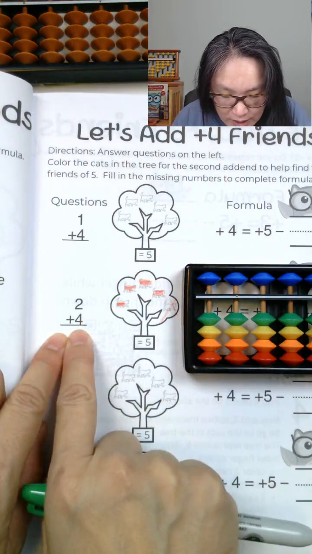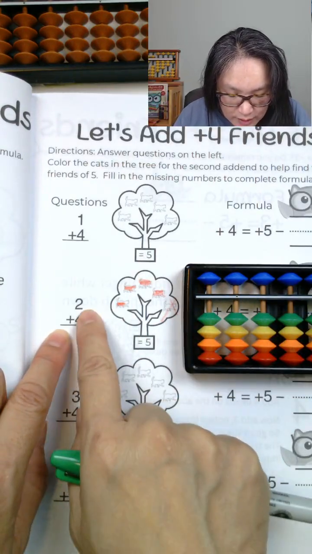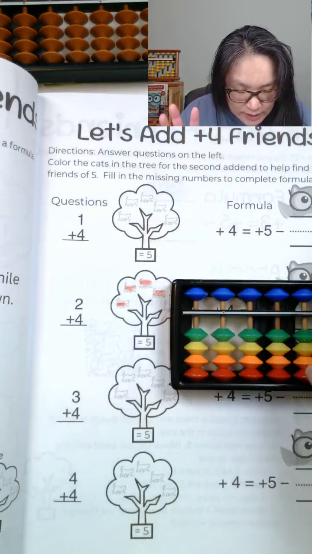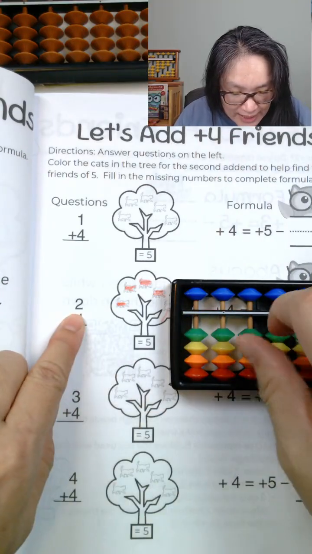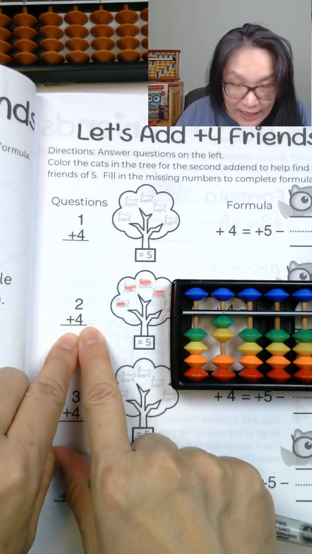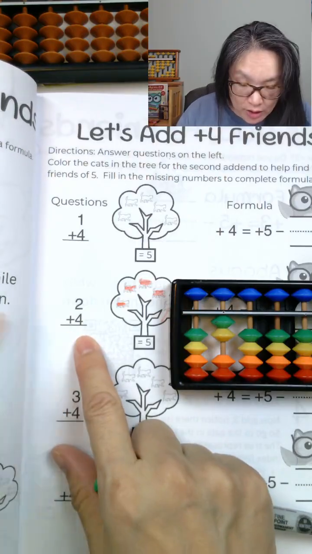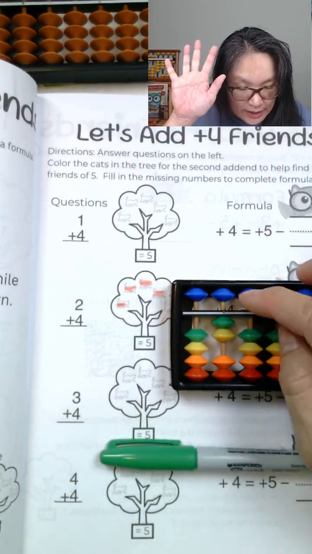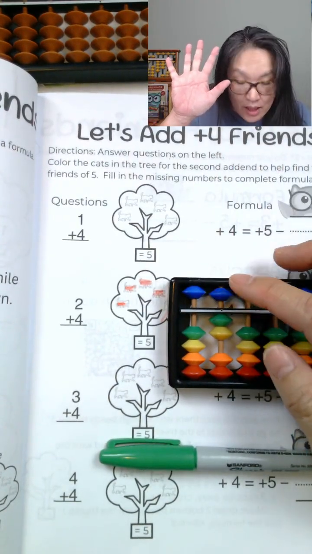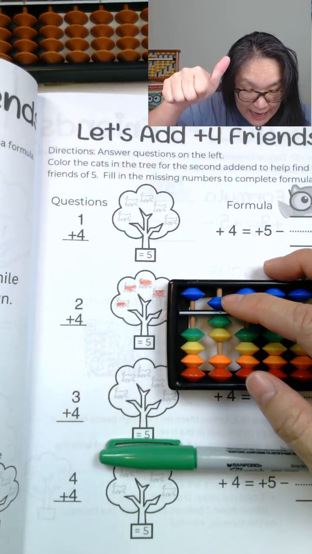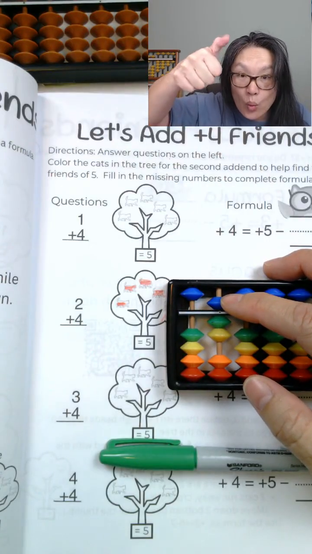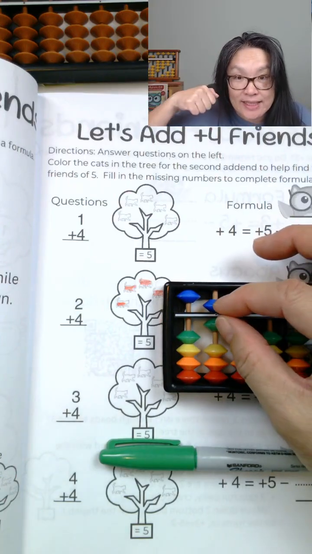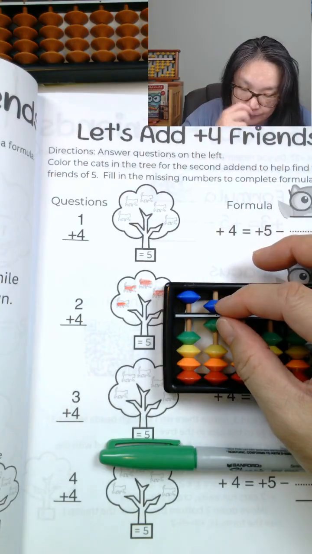Remember we were talking about how +4 is equal to +5 minus 1. So the idea here was we want to add 2, and then we want to add 4. There's not enough beads to add the 4, so we go to the cats in the tree, which is my hand, and this will also be the top bead. We grab 4 cats, and you notice 1 cat runs away. So when the 1 cat runs away, we have 6. And that's how I'd explain it.